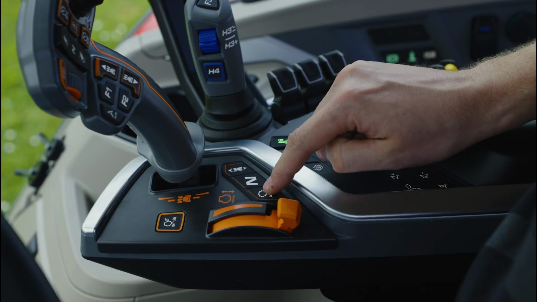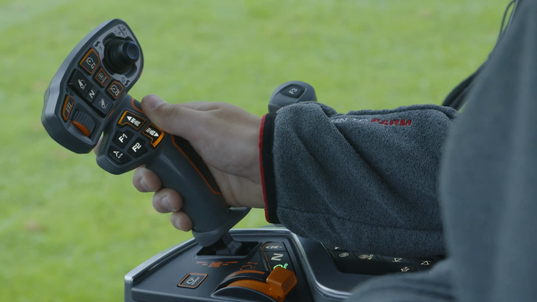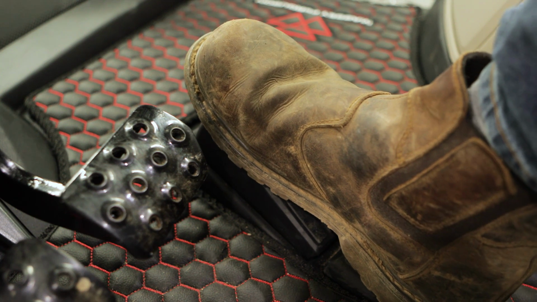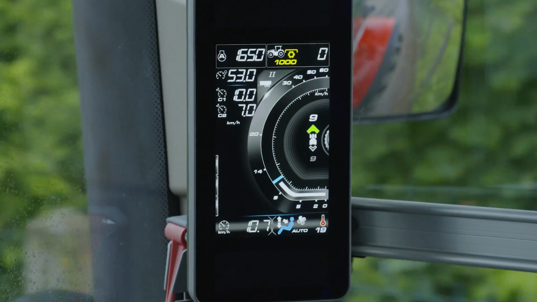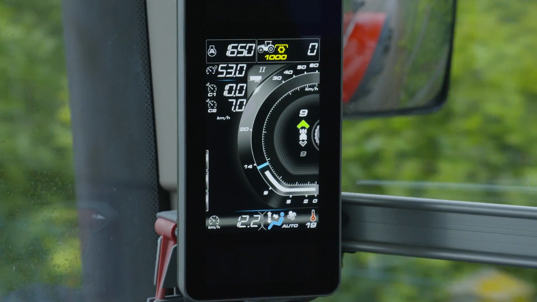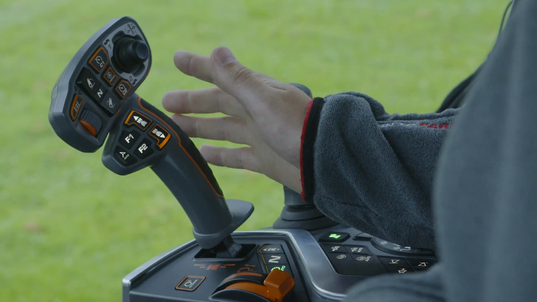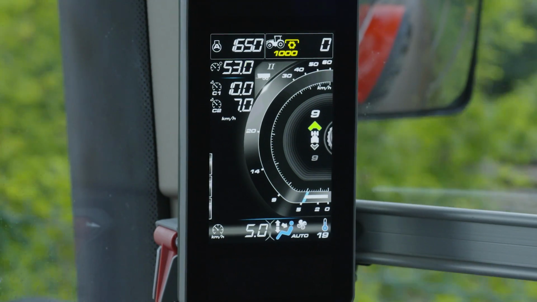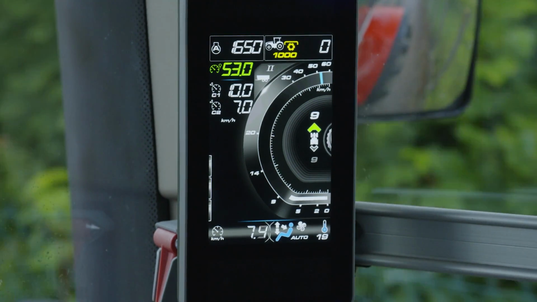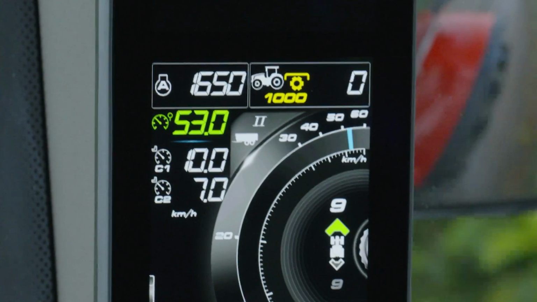In automatic mode, you can use either the multi-pad or the accelerator pedal to set a desired speed. The tractor will shift gears one by one, optimizing the engine speed according to the load. If you push the multi-pad to the second notch, the tractor will engage a VMAX command, which will be visible on the dashboard in green highlight.